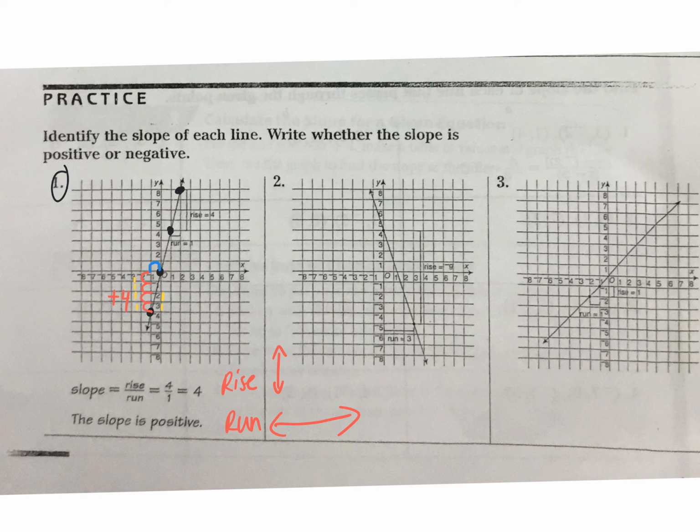How many spaces do I need to jump to get to the next point? 1, right? Plus 1. Everyone see that? So the rise is 4, and the run is 1. Simplified, 4 divided by 1 is 4. The slope is 4. Some of you are wondering, okay, what if you're not given this diagram?